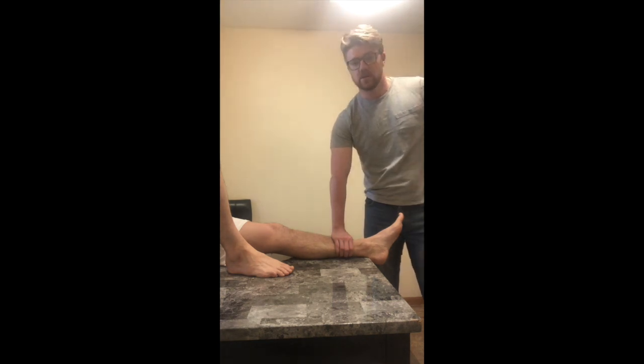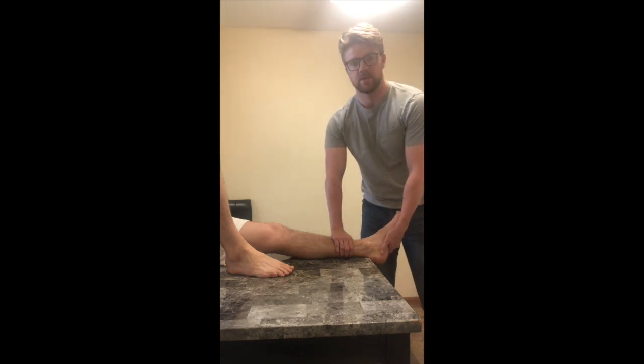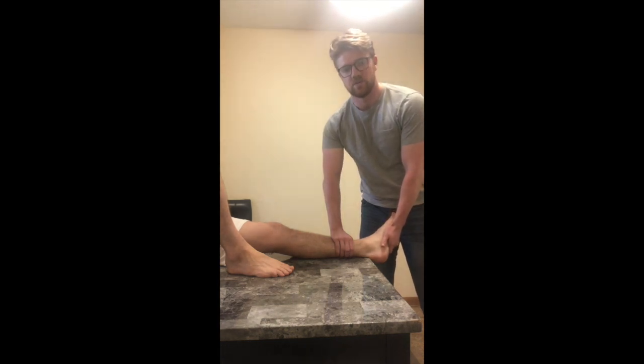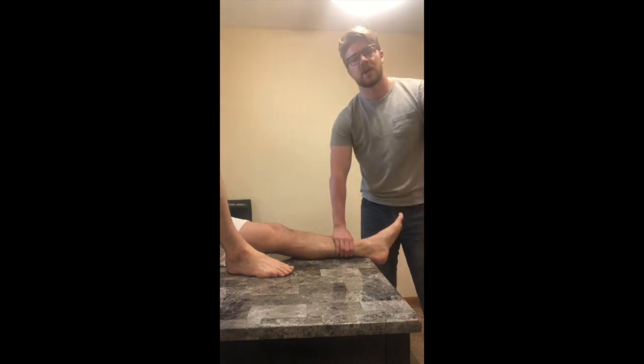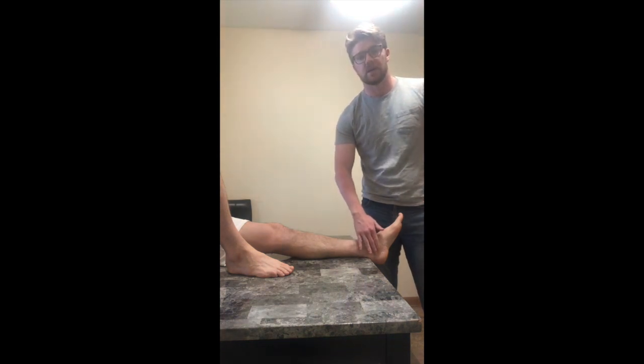The PT's position, we're going to stabilize the lower limb on the tibia here to test the deltoid ligament. We're going to have the ankle in neutral or perhaps slight plantar flexion. We're going to grab approximately the calcaneus, and then we're going to externally rotate the ankle.